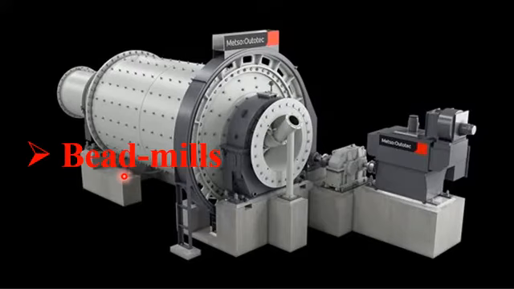Bead mills usually grind and disperse the bulk material down to micro or nanometer scales. In bead mills, beads or gravels are used as a grinding medium. They are also an important part of the cement industry.